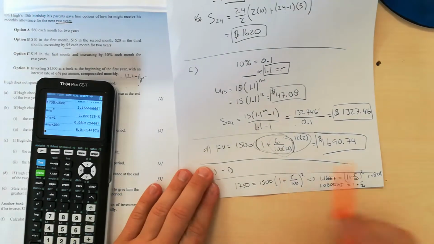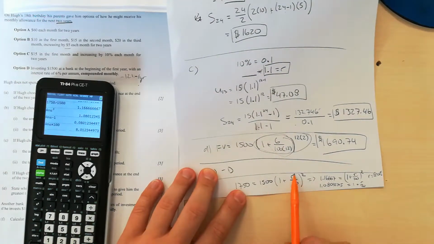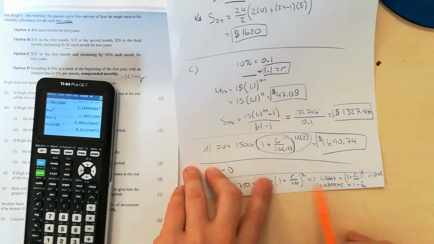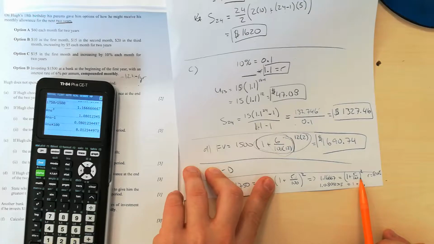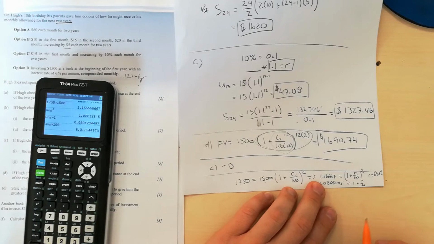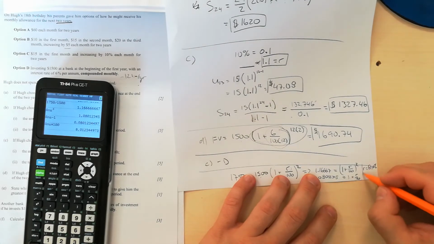So let me just show you what I did. Again, I won't ask this problem on the test, but again, we have to isolate R, so we divide both by 15. And we get 1.16 is equal to everything that's left over on this side. We take the square root of both sides. We get 1.08 equals 1 plus this. We subtract 1 from both sides and times each side by 100 to get R is equal to 8.01%.